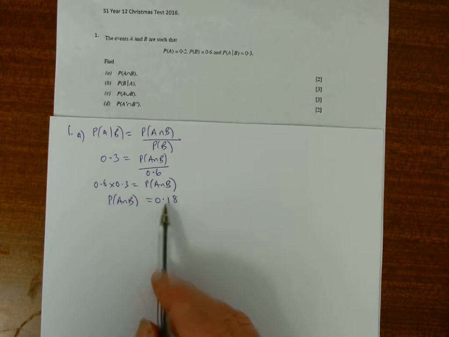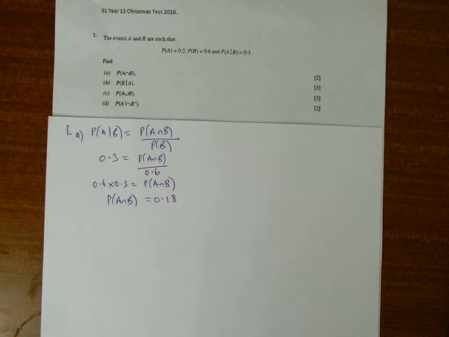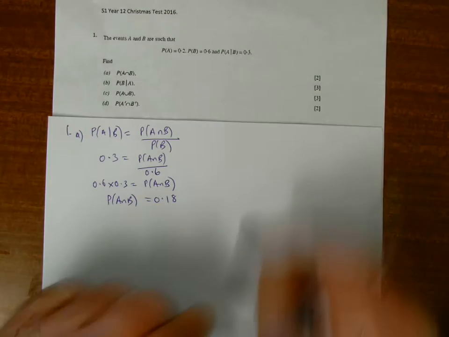Now, because I got the intersection, I got A and B, I can now complete the Venn diagram for this question. So I'll draw in 2 circles.